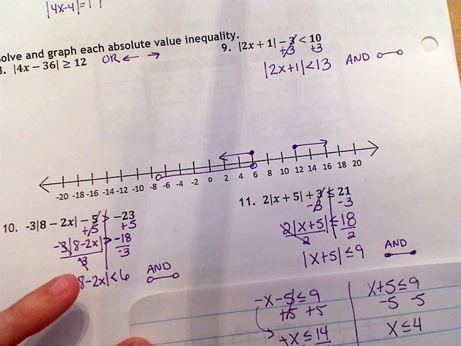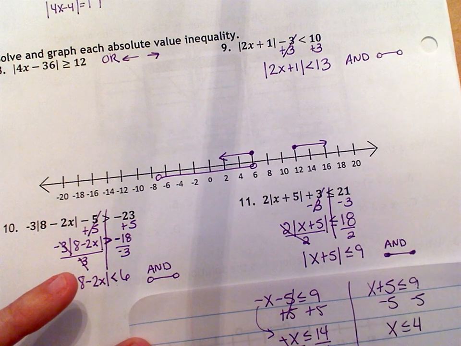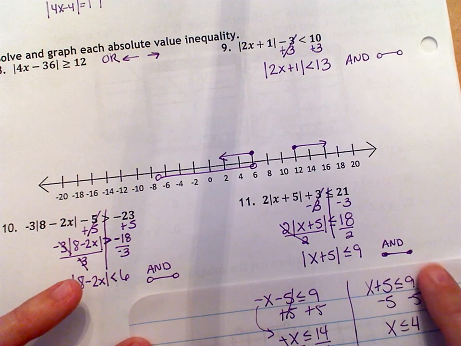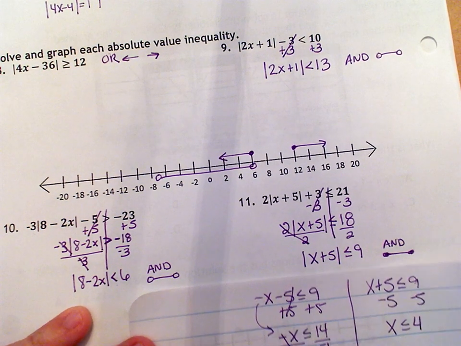Okay, I said it was an and. So I'm going to write it as a compound. So negative 14 is less than or equal to x, which is less than or equal to 4. If you write it with the word and between it, then you're going to need to make sure that you come back up here and put and then x is less than or equal to 4. Okay? Now to graph it, I already know what it's going to look like.